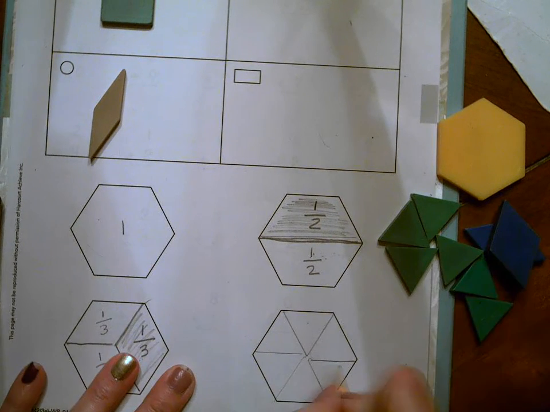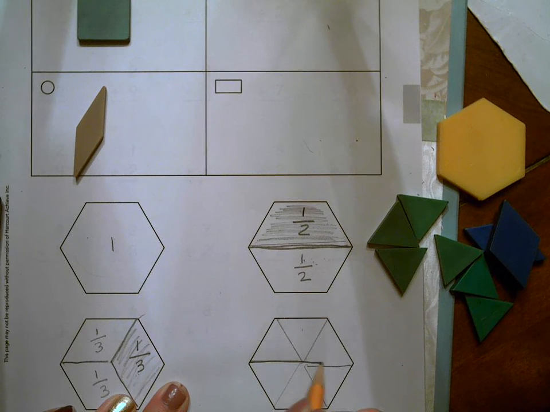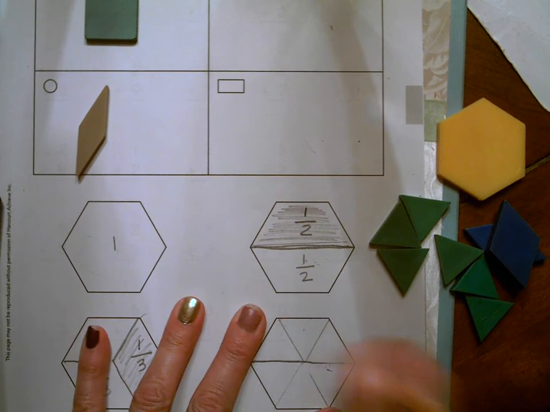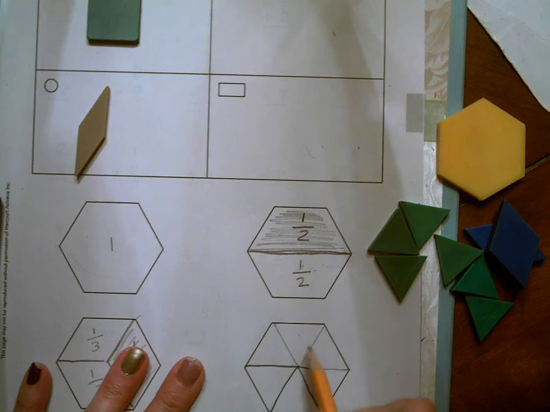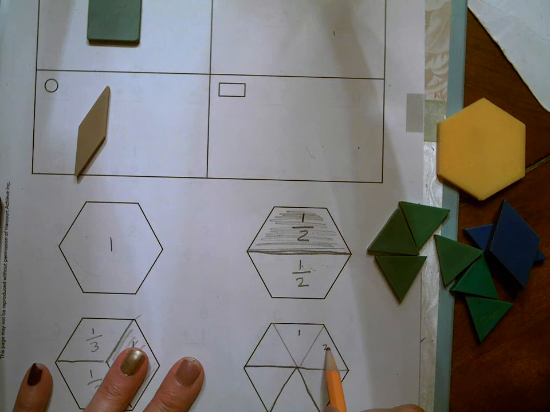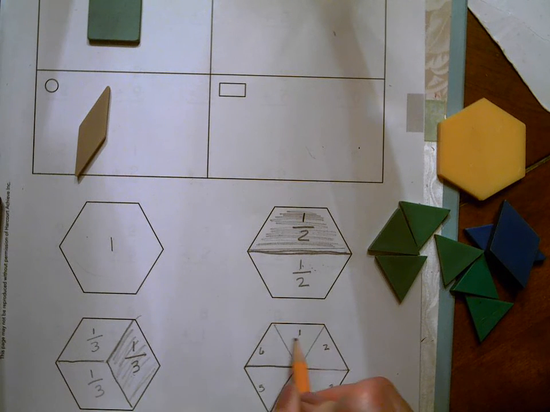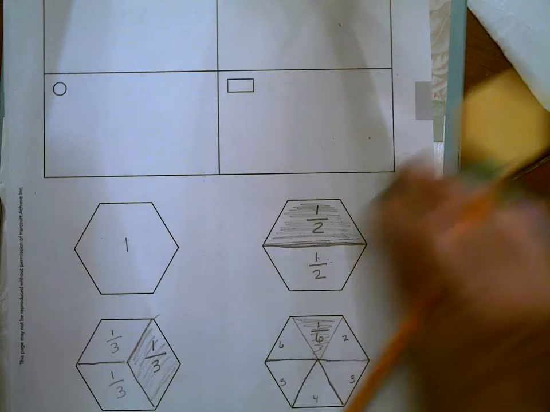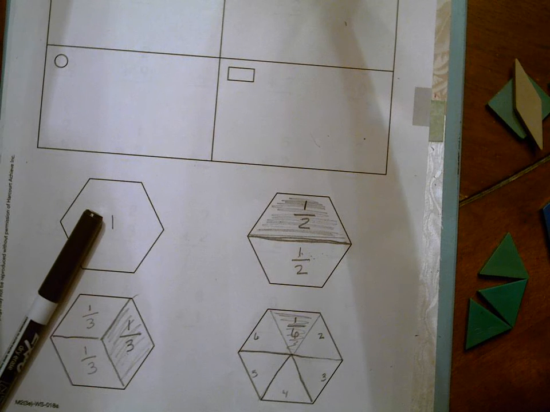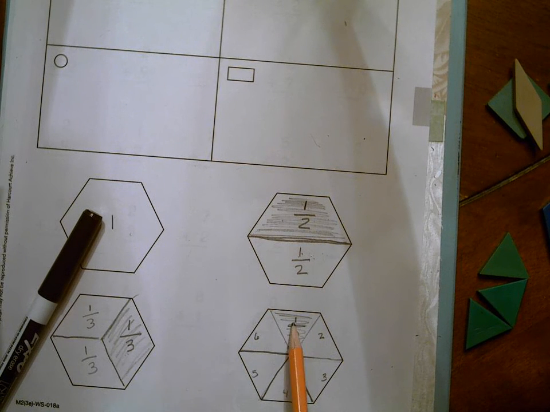All right, so I have, clean it up here. 6 parts, right? 1, 2, 3, 4, 5, 6. So this is 1/6. 1/6 is my fraction of the shaded part that I just shaded there. So I have 1 whole, 1/2, 1/3, and 1/6.